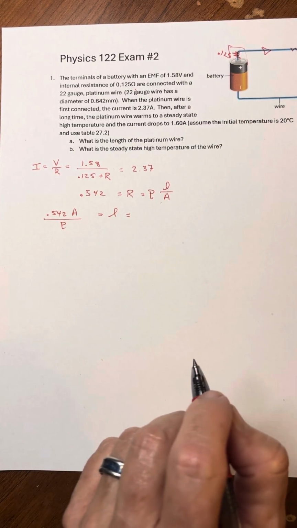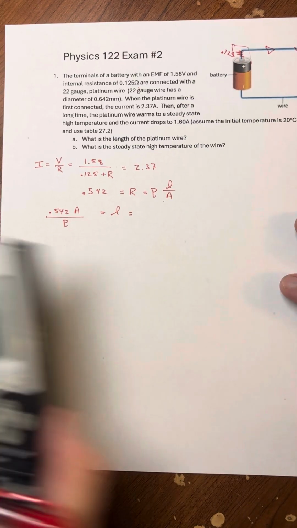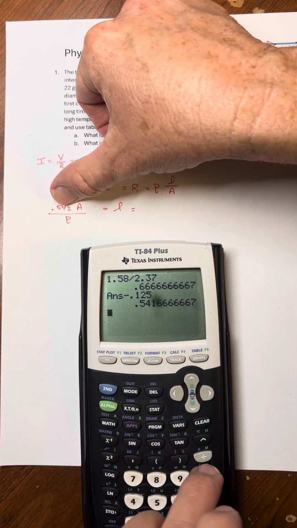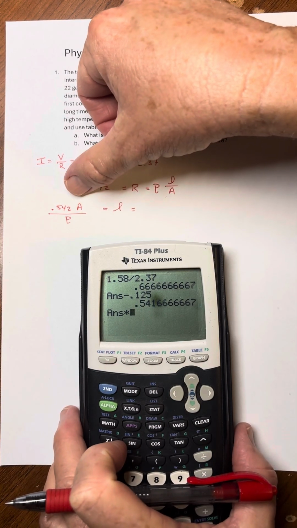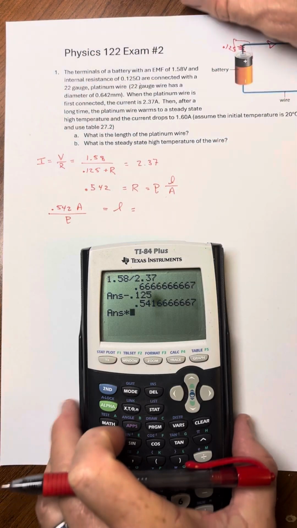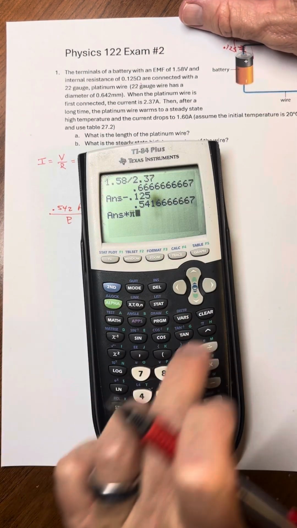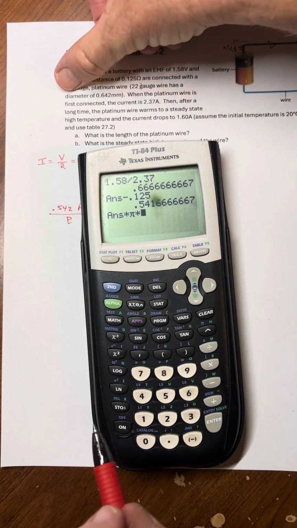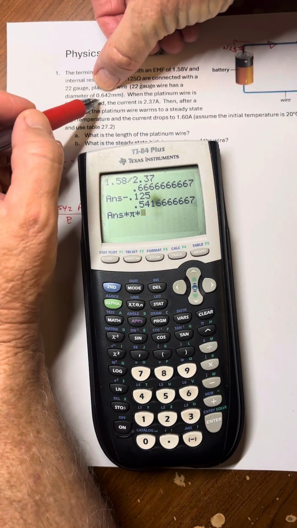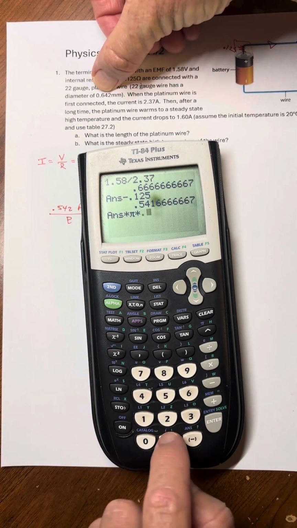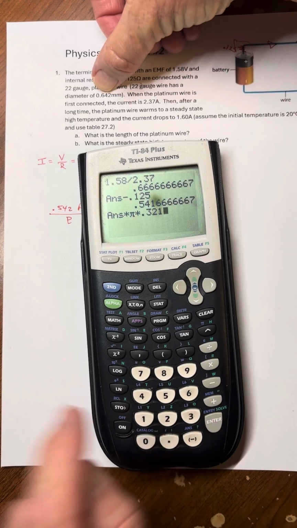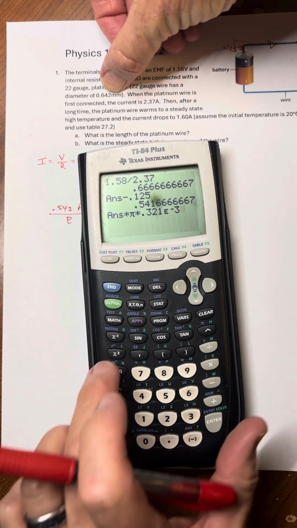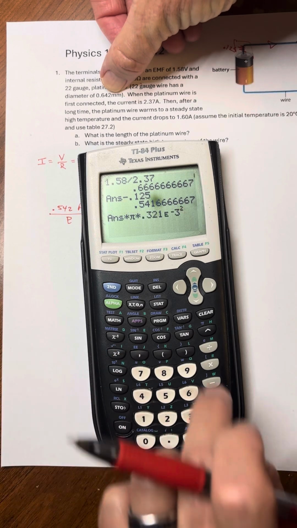Now, to do that, I'll start my calculator here. I already got the resistance. So if I multiply by the area, that would be pi times a radius squared. And the 22 gauge then has this diameter. So if I cut that in half, that'll be a 321, and make it millimeters and squared.